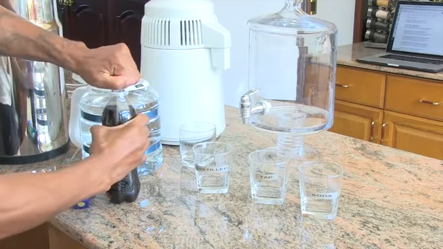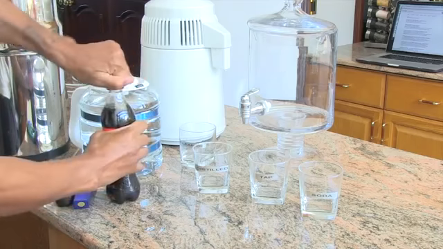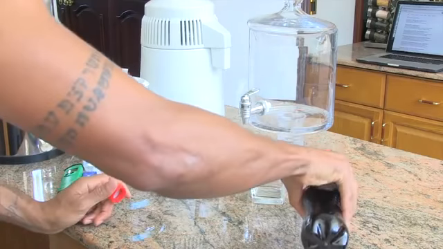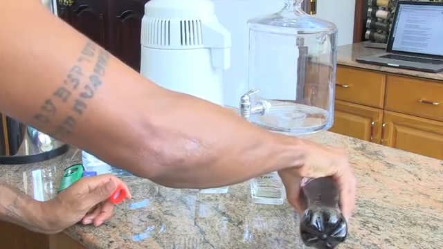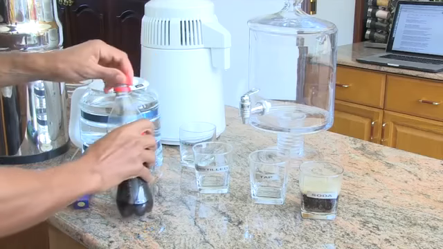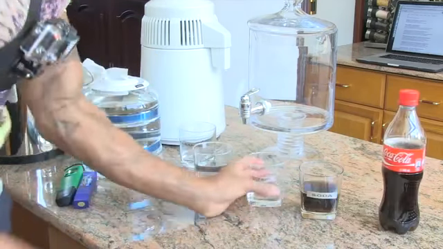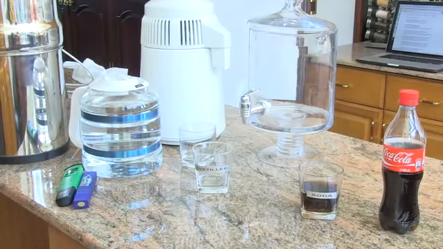So here we go. Incoming! All right, that's going to go in here, so this stuff doesn't break the meters. Then we'll take some of this tap water over here.